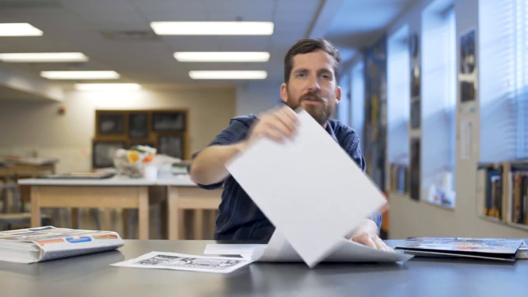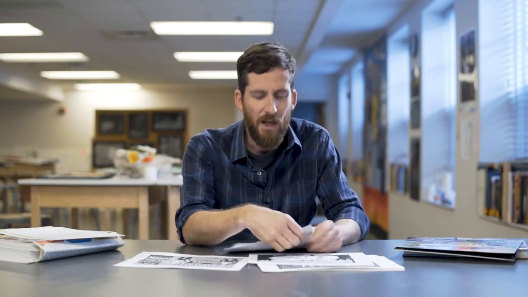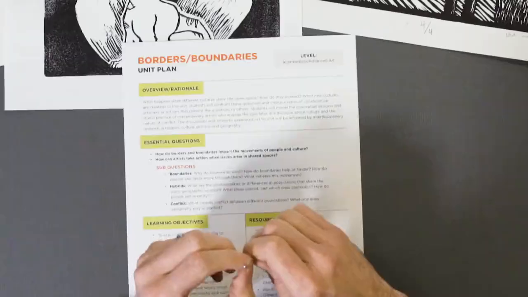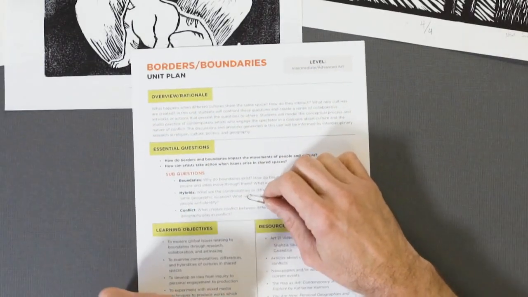The other project that I like to talk about is an intermediate level and advanced level project called Borders and Boundaries. And in this, students will think about borders and the social boundaries that they experience in their own life, as well as the sort of issues that are playing out on a more global scale. And so this is a more open-ended unit. I'm not going to go through everything, but the unit plan is available on our website.